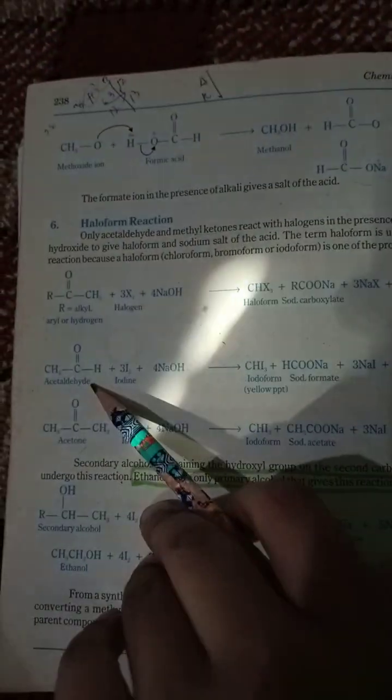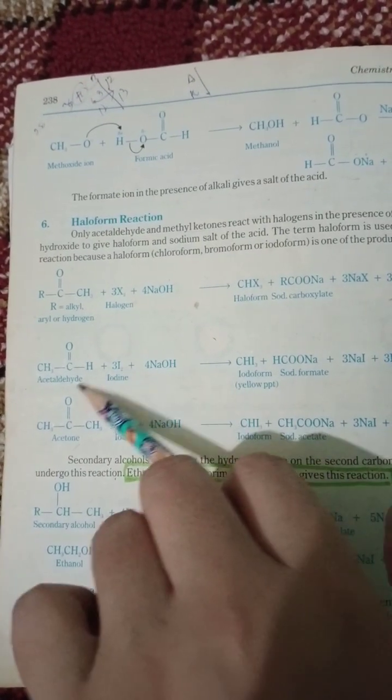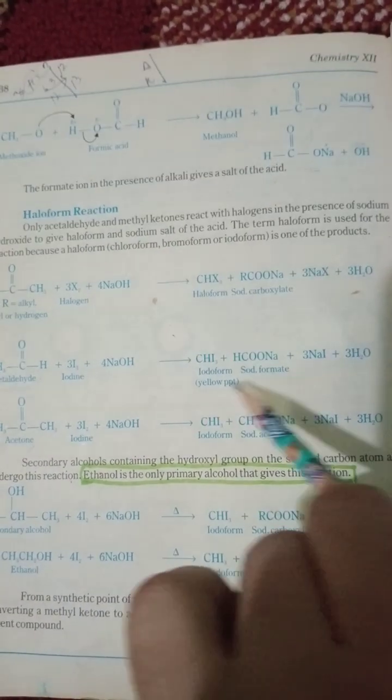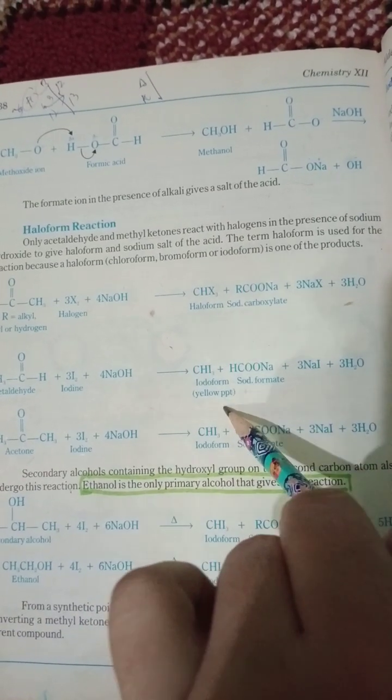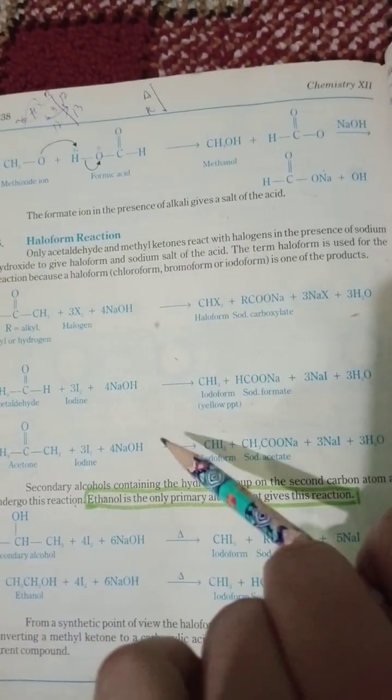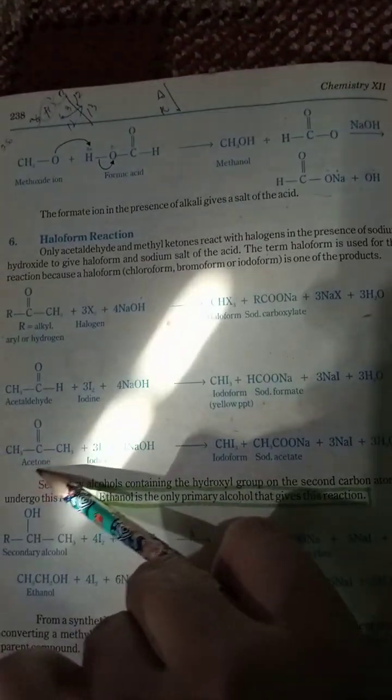Acetaldehyde will react with sodium hydroxide and iodine. It will convert into iodoform, and iodoform precipitates out and starts to settle down at the bottom. And this is acetone.